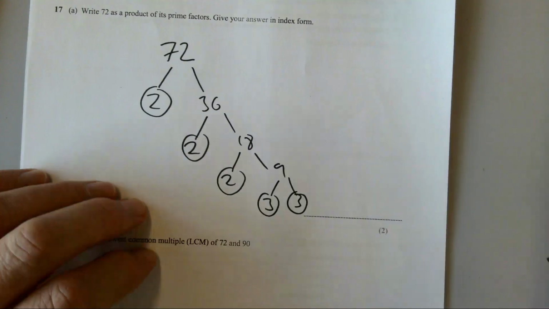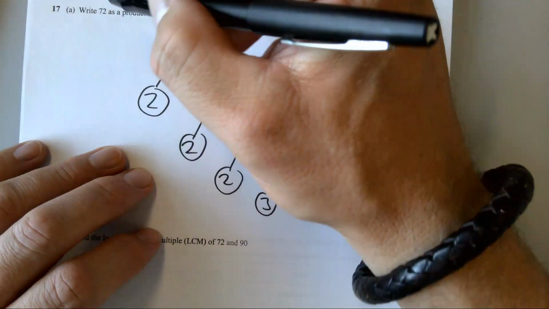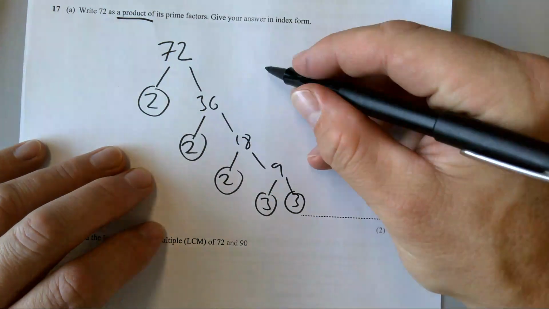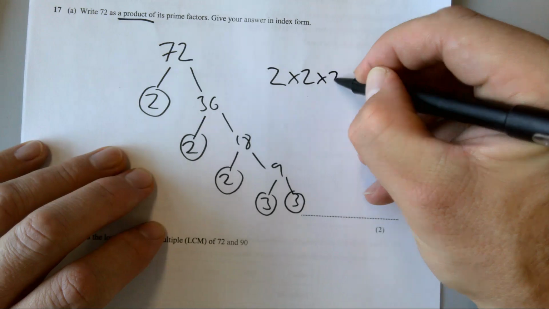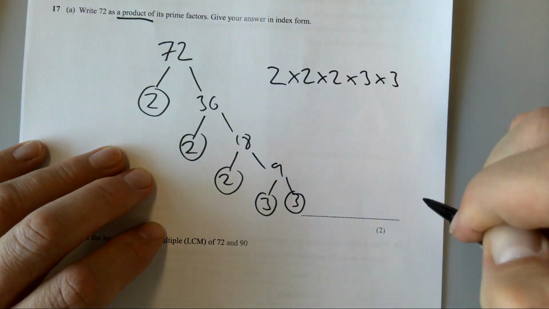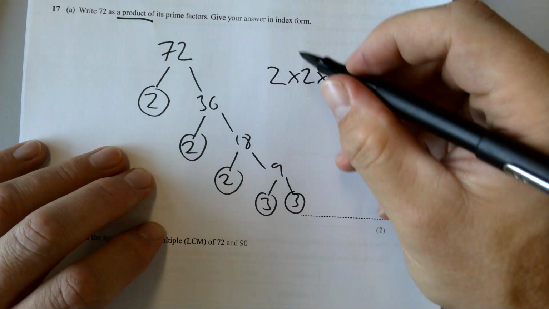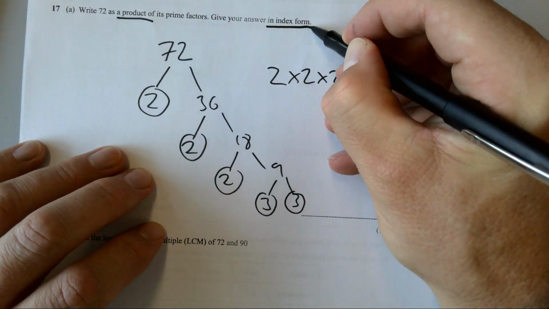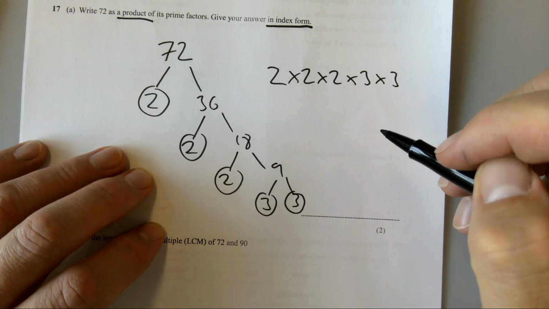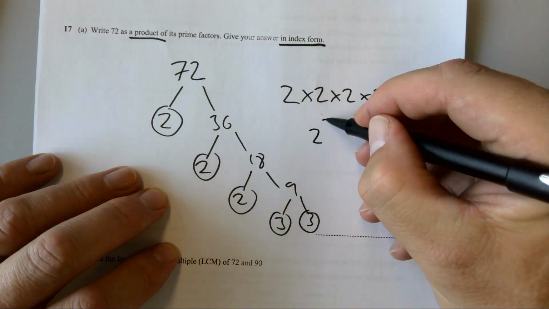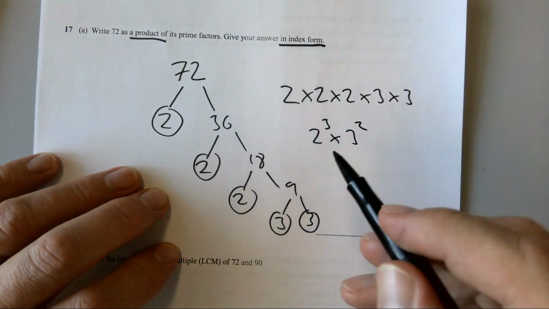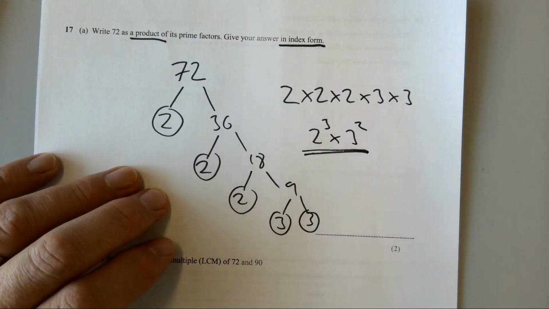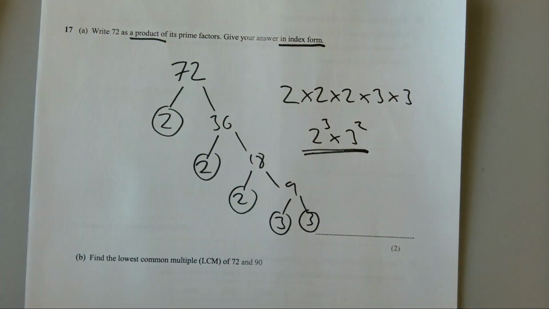Product means multiplication, so I do then need to write out the full calculation. It does say this question in index form, so I actually need to write it as that form there to get my full marks. Then looking at the next question, I need to find the lowest common multiple.